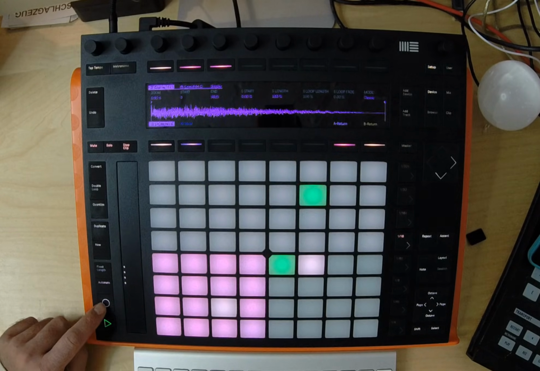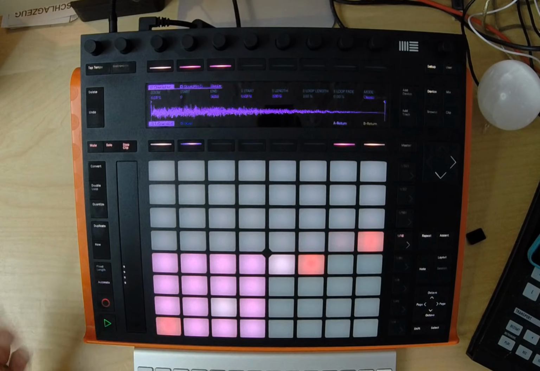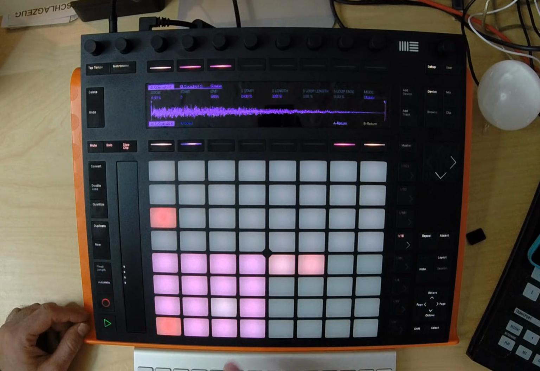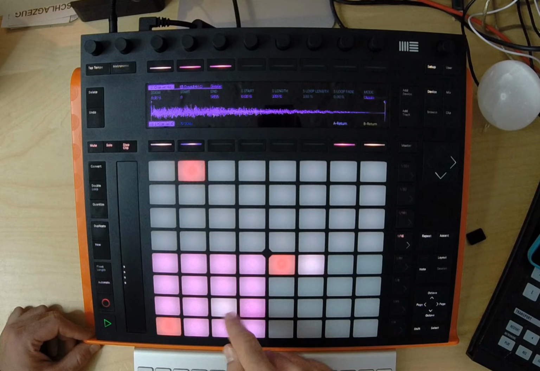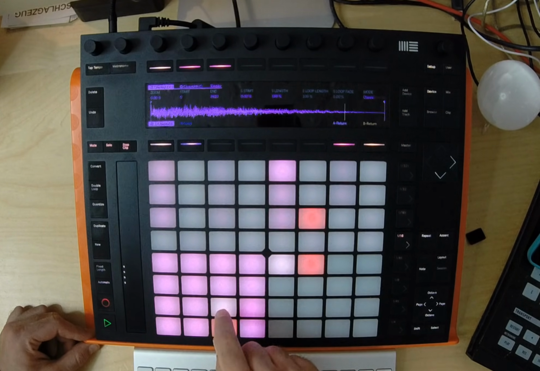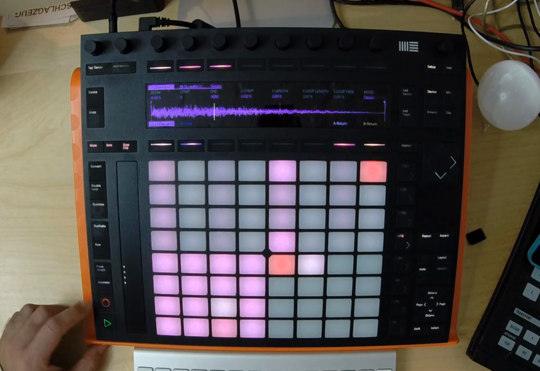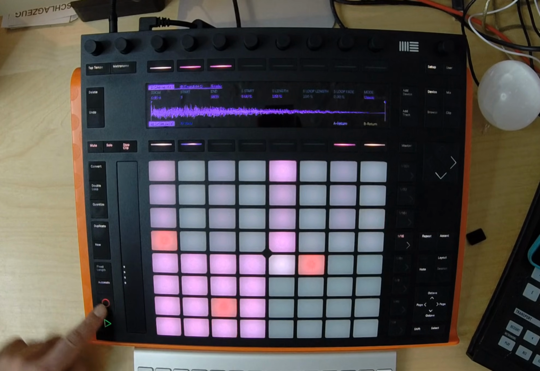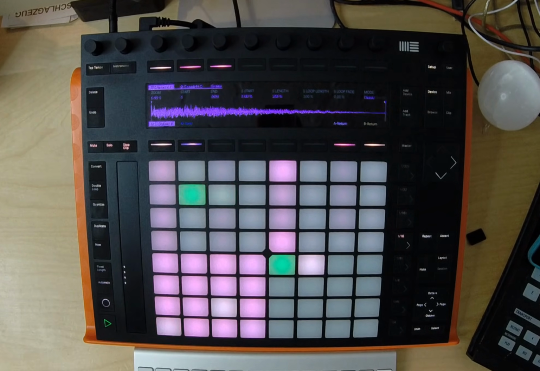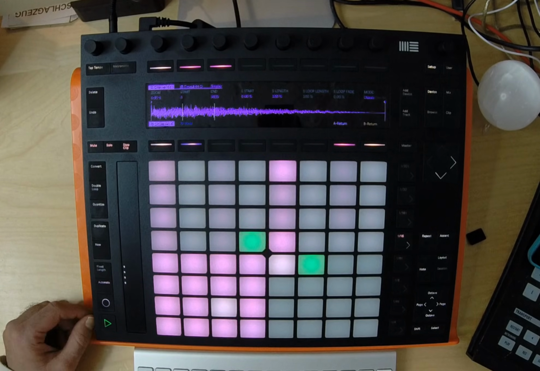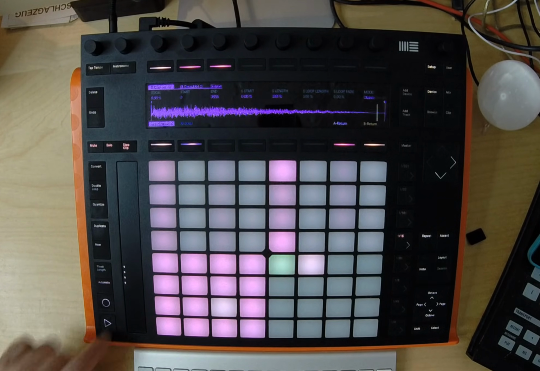And all I have to do is hit record and it's already recording because it's a 2-bar loop. And I can start recording anytime. So let me just start going right now. 1, 2, 3, 4. There we go. And I just switch off the record button now. And there I've got a very basic drum beat.